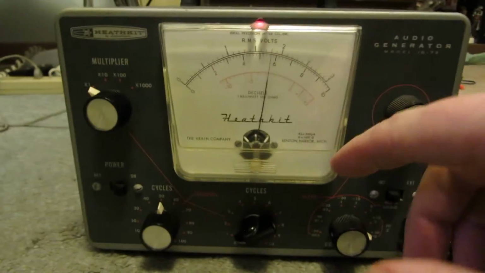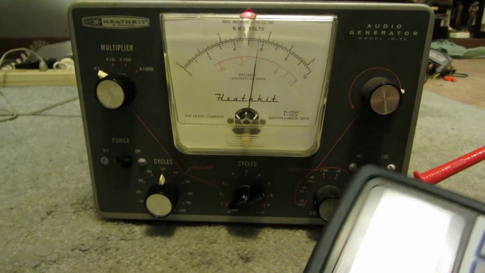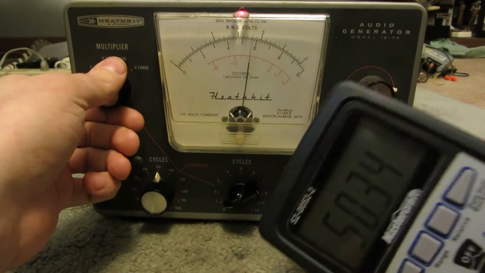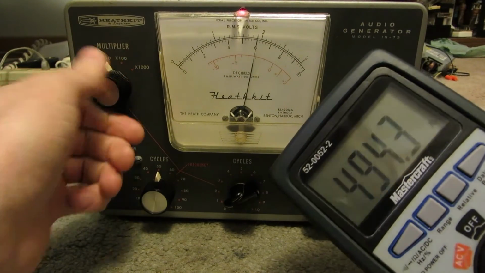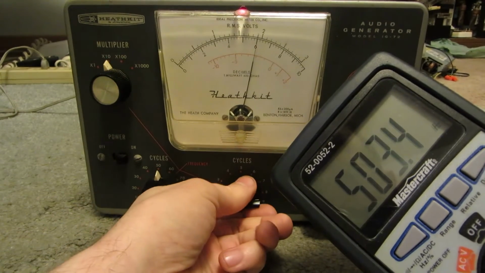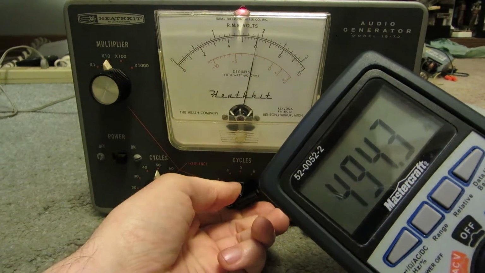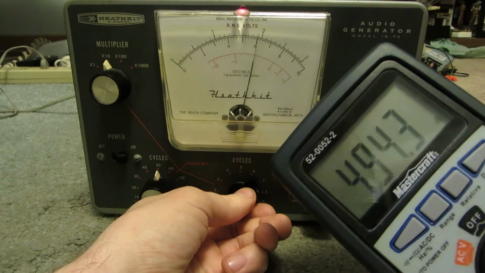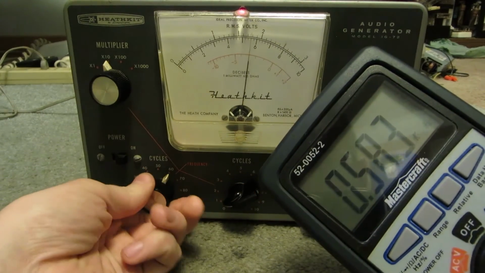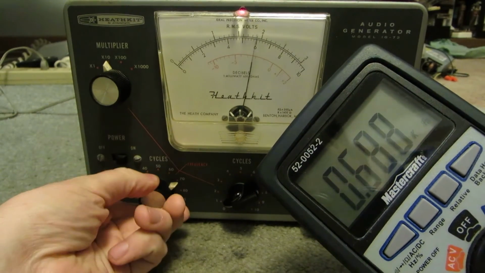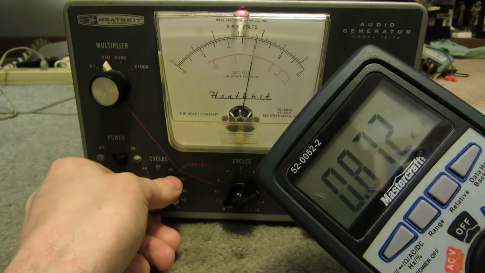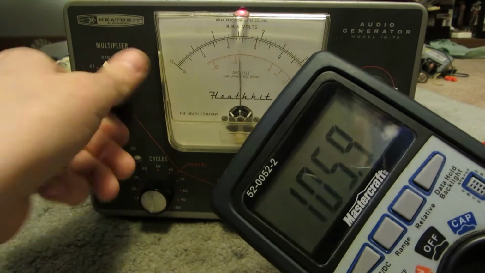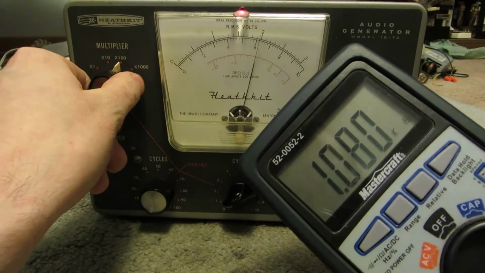So, yeah. But if I wanted to go really high in the frequencies, so let's go to 10x. So look, there's 494.3 hertz right there. Then I keep going up, I get into the kilohertz. And you go even higher, go 100x multiplier.